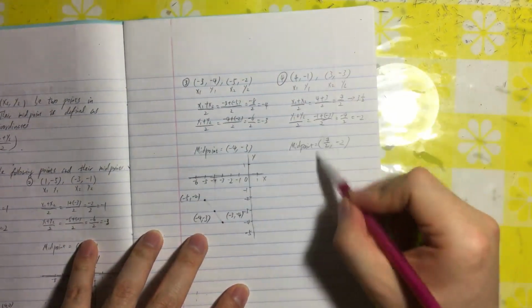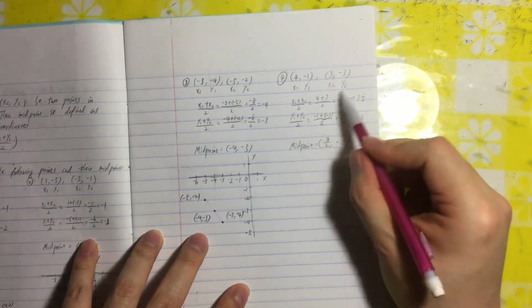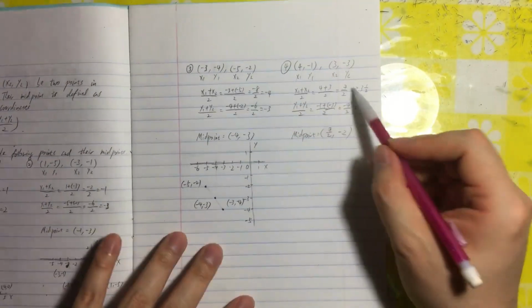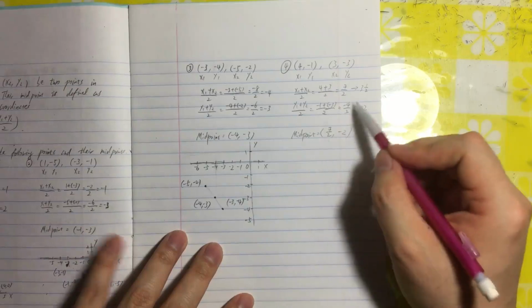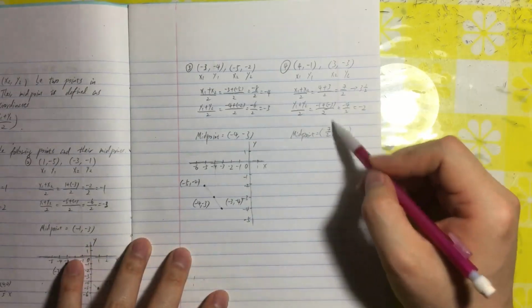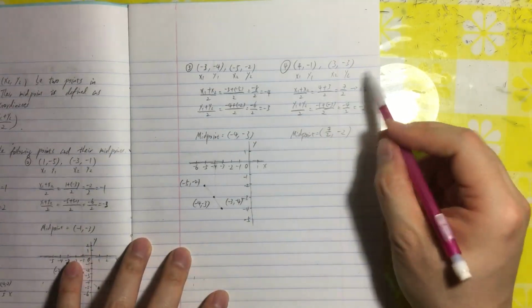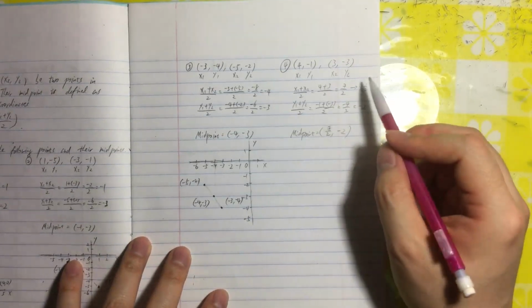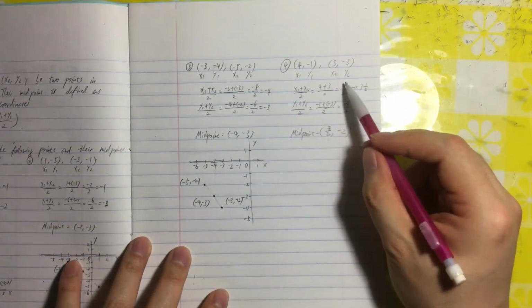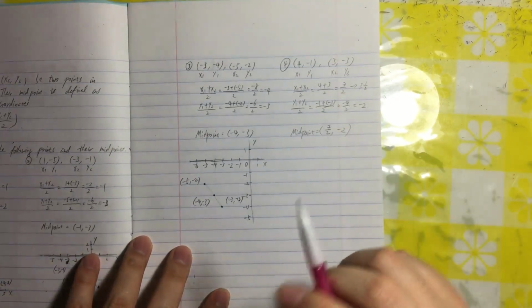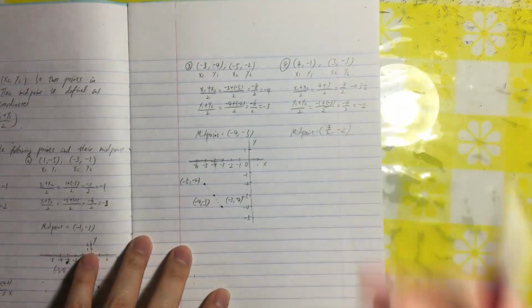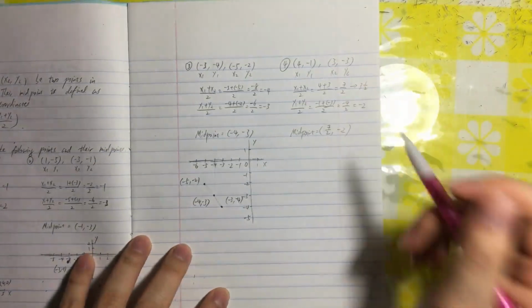In general, when we write an answer, we don't use mixed numbers, we use improper fractions. So only put the improper fraction here. Don't write a mixed number as your final answer. For your final answer, always write improper fractions. But when you plot the points, we use mixed numbers.